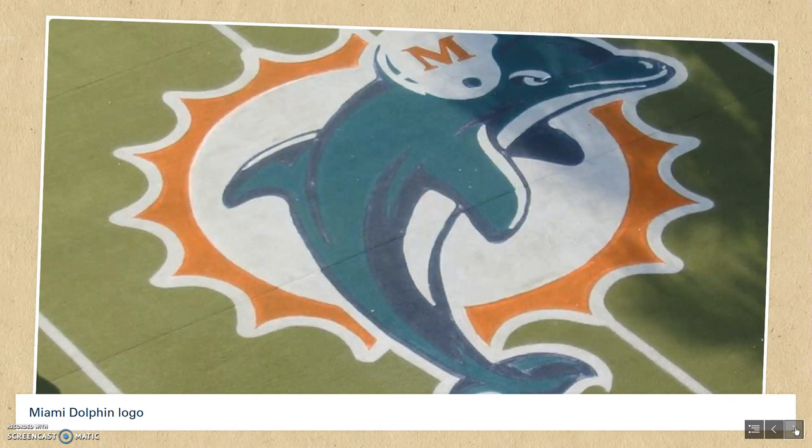All right. Here's an example of the Miami Dolphins logo. You see the primary colors here are the blue and the orange. If you were to look on the color wheel, these colors are actually opposite each other, therefore the perfect complement.